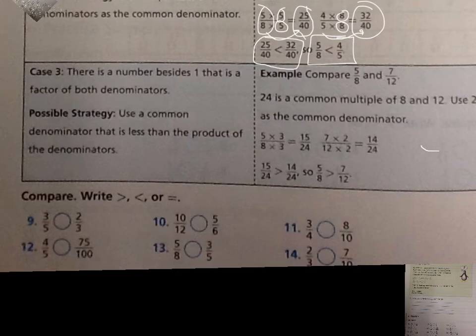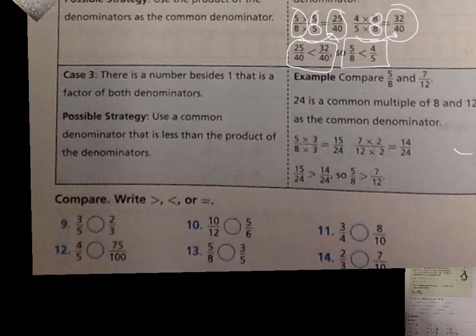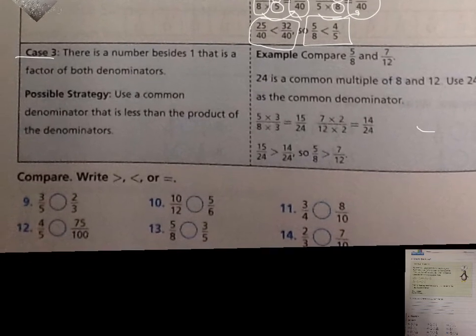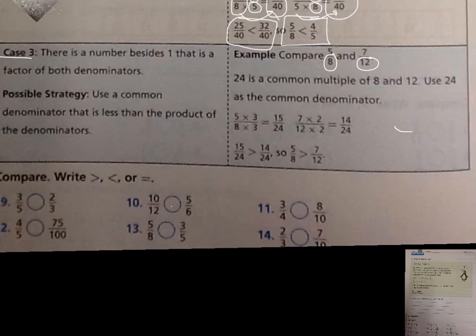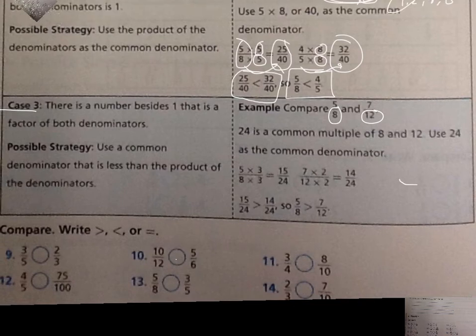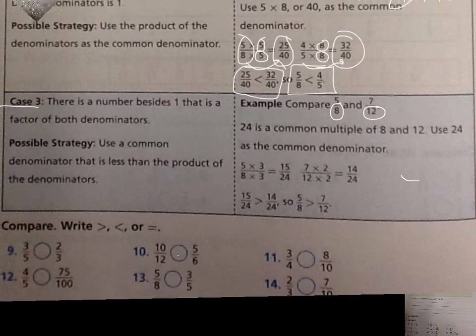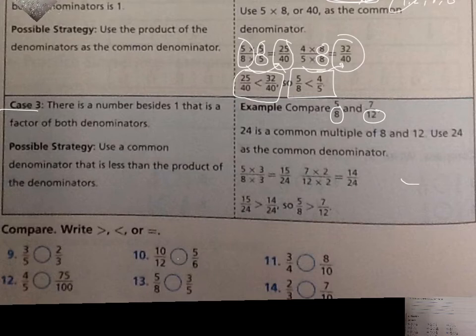So there is a number besides 1 that is a factor of both denominators. Okay? In this case, 8 and 12. Okay? 24 is the common multiple of 8 and 12. So we're going to use 24 as the denominator. In this case, rather than take 8 and multiply it by 12, we're going to take 12 and double it to get 24, and 8 times 3 is 24.